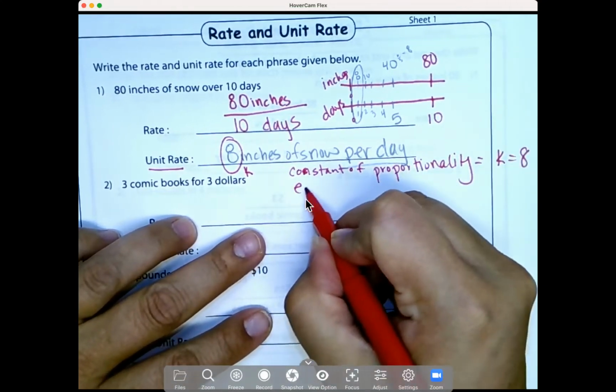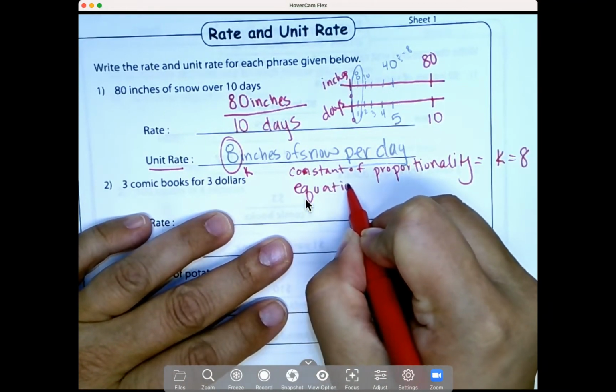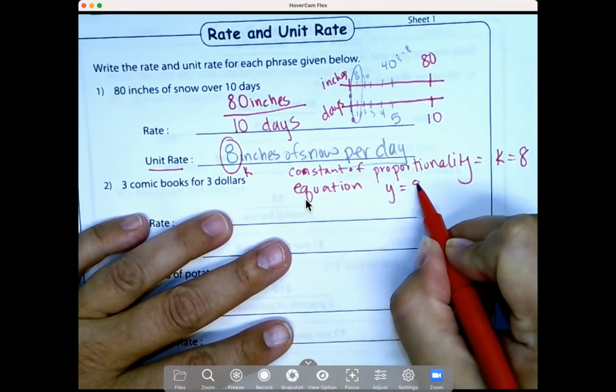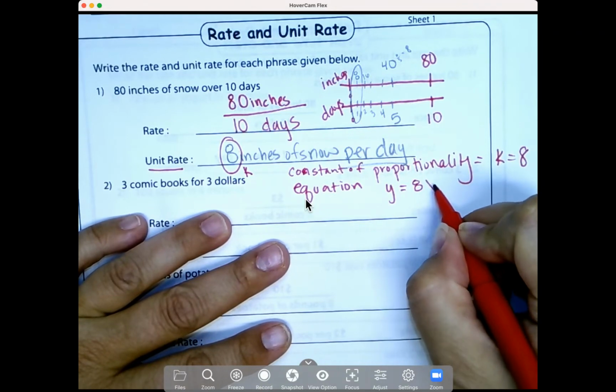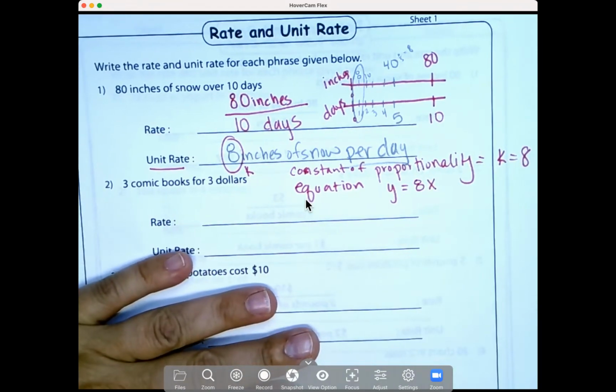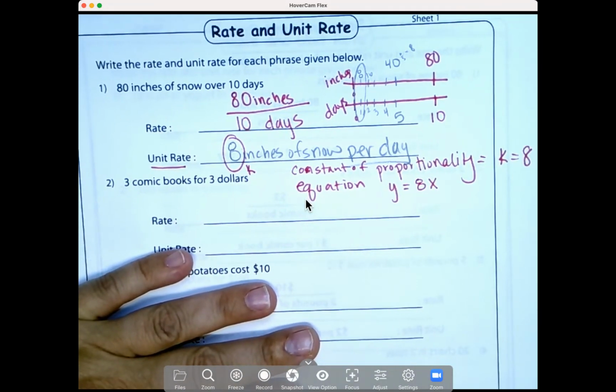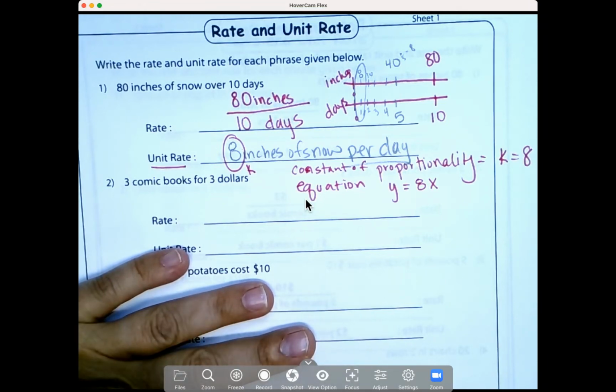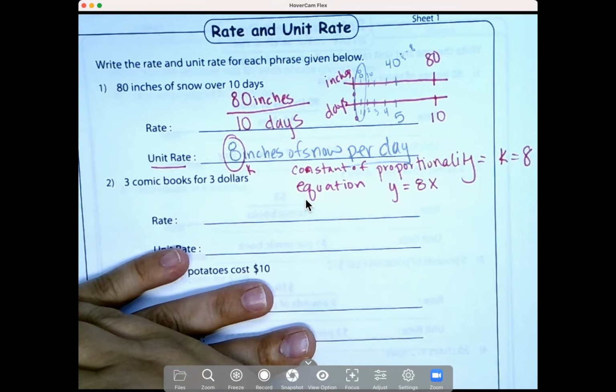So then my equation would be y equals 8 times x. Because I didn't give them variables to use, we would just use x and y. If you wanted to have them identify snow as s and days as d or something like that, it would be fine, but x and y is what we use generically.